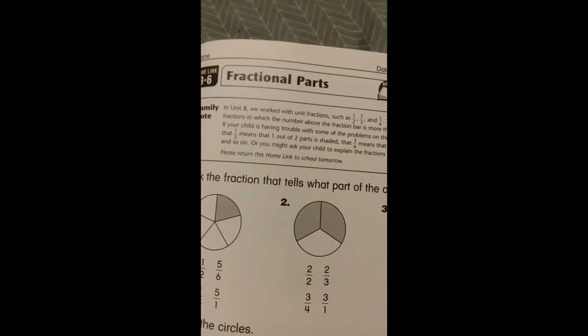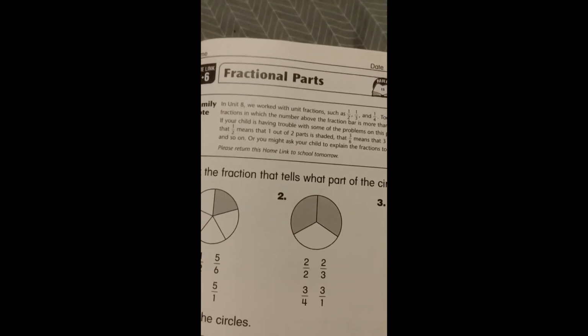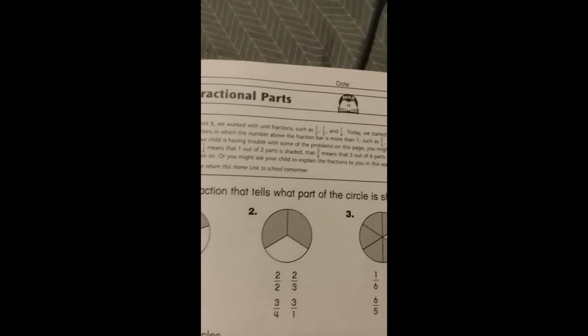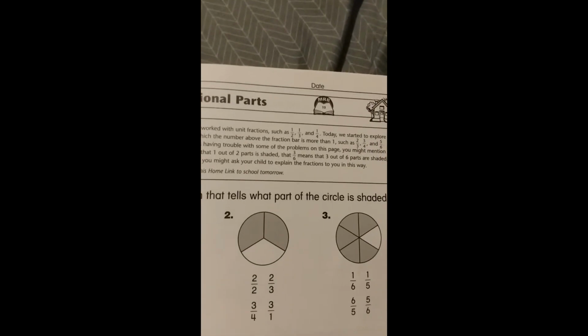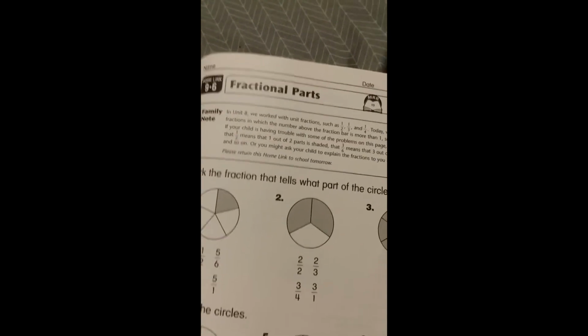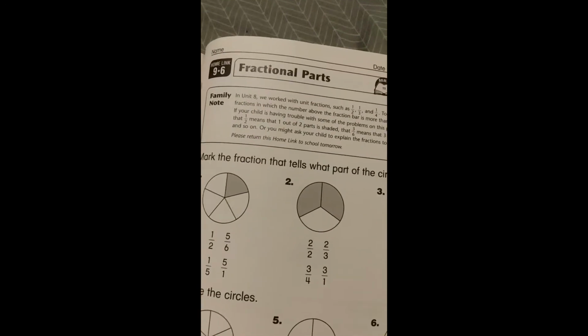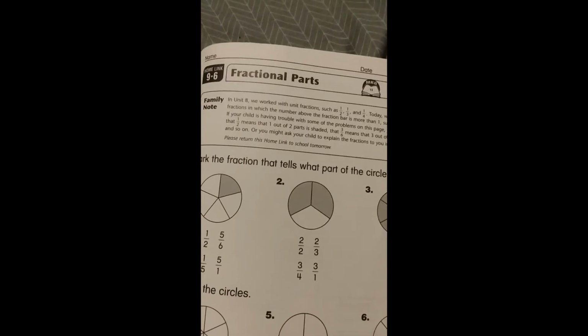mention that 1/2 means that 1 out of 2 parts is shaded. That 3/6 means that 3 out of 6 parts are shaded, and so on. Or you might ask your child to explain the fraction to you in this way. Please return this home link to school tomorrow.